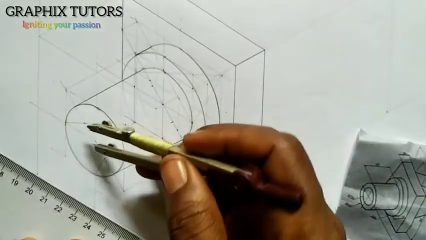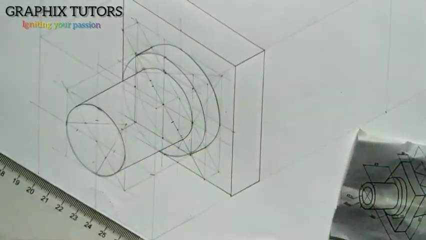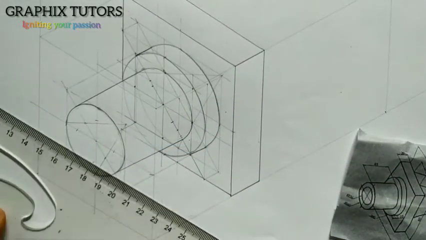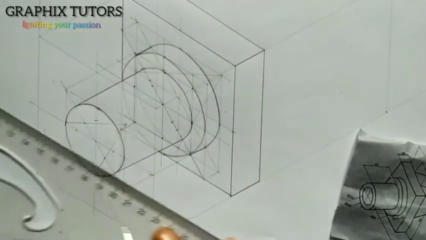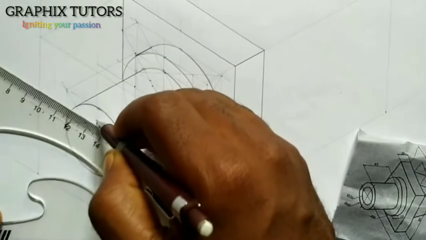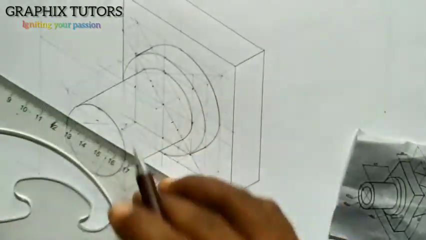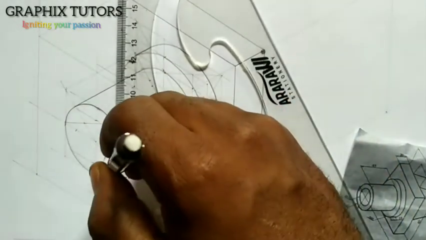Right? Place it at the center. You mark left, you mark right, you mark top, and you mark bottom. And you do the same thing, just like what we've been doing before.